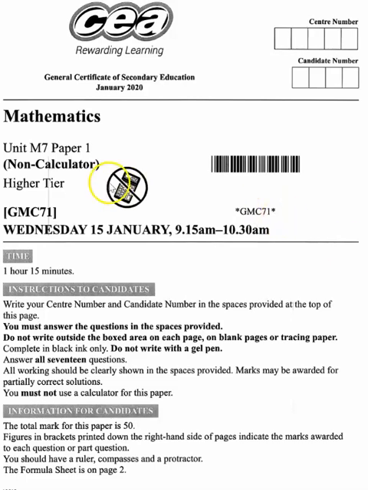This paper is the M7 Paper 1, January 2020, higher tier for Wednesday, 15th of January.